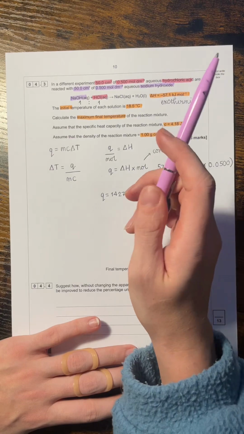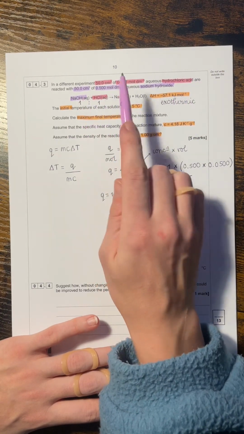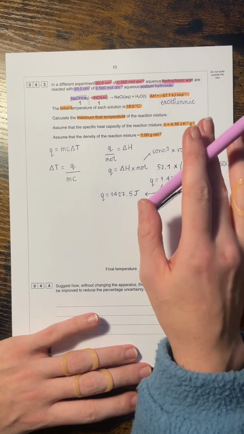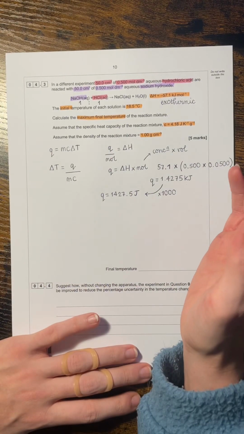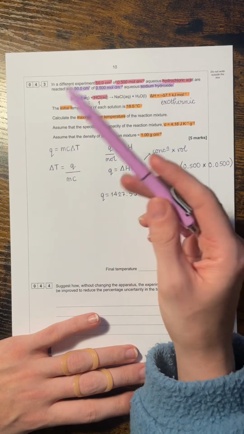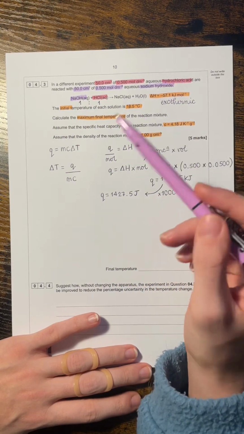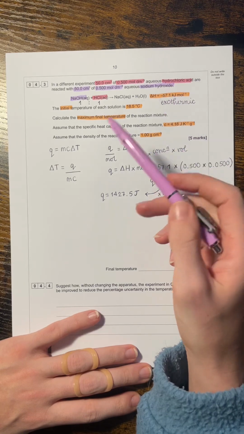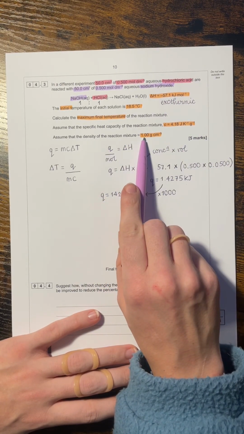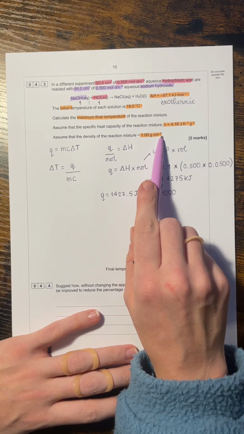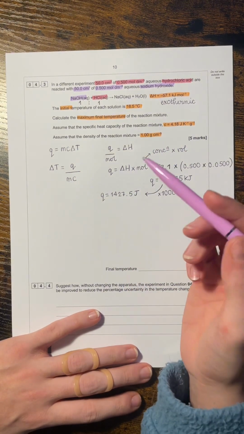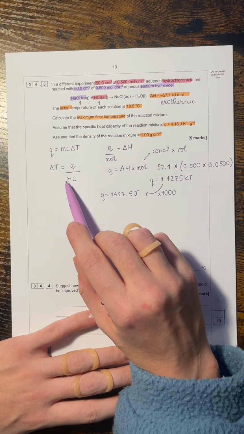There are many different ways we can do that, but fundamentally you are going to end up with 100 centimetres cubed in your beaker or polystyrene cup. All of those 100 centimetres cubed of solution are then going to experience the temperature change. Because the density of the reaction mixture is 1 gram for every centimetre cubed, we have 100 grams for our mass here.